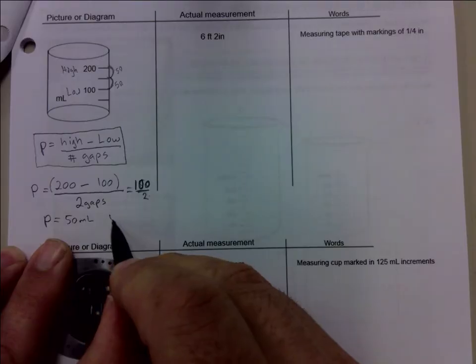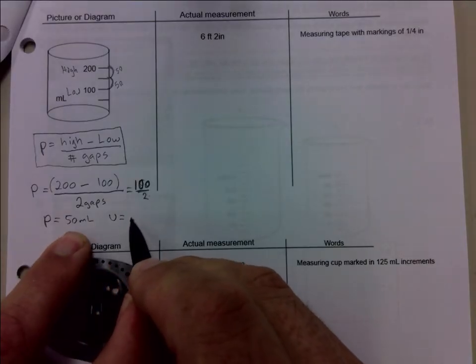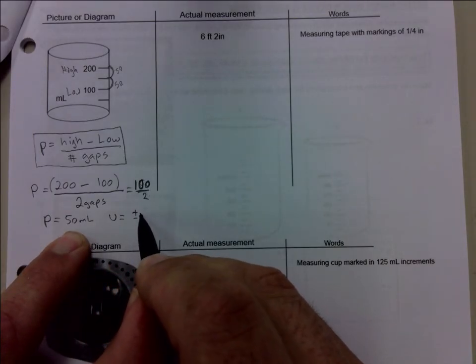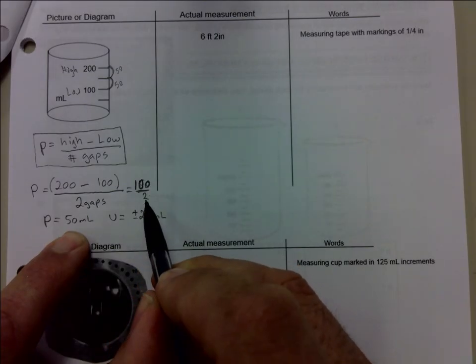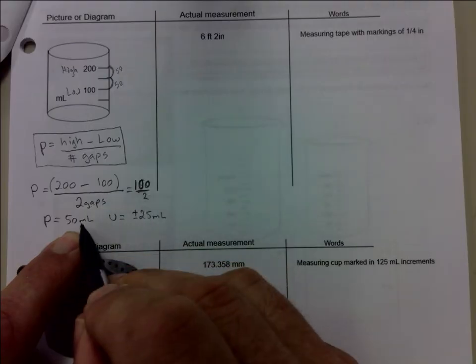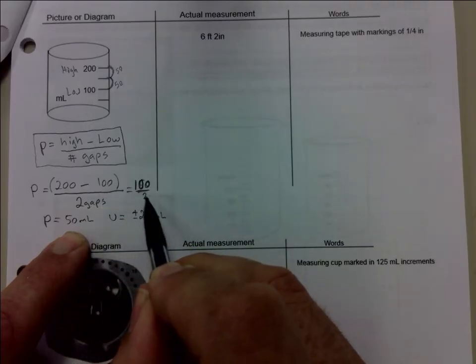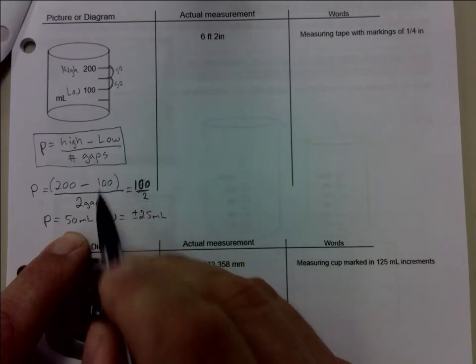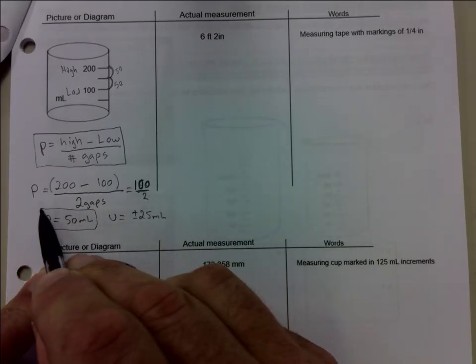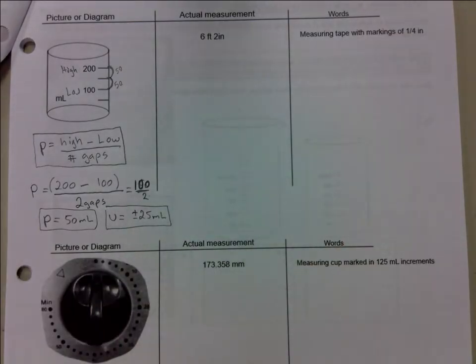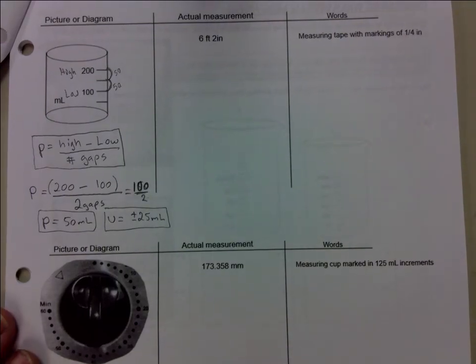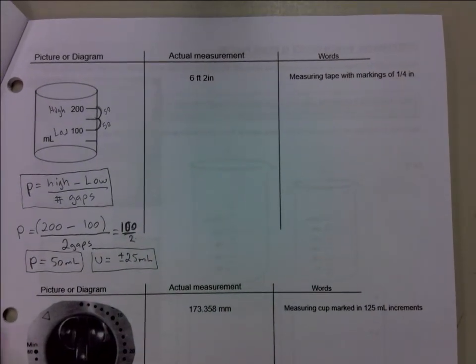What's my uncertainty? What's half of 50? I think this one you should be able to handle. 25, right? So don't think, oh, we always divide by 2 to get precision. No, it just happened to be that case if you use that formula. So here's your precision. Here's your uncertainty. Okay, for that picture. Pictures are quite popular on the exam, I will say that.